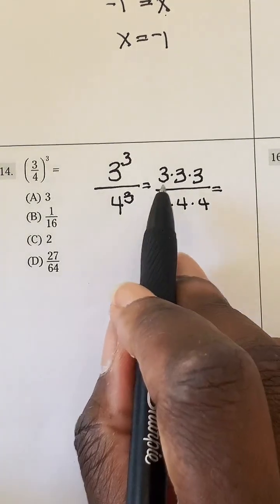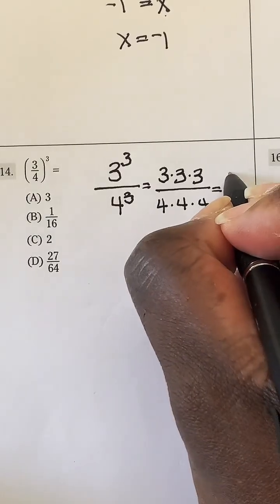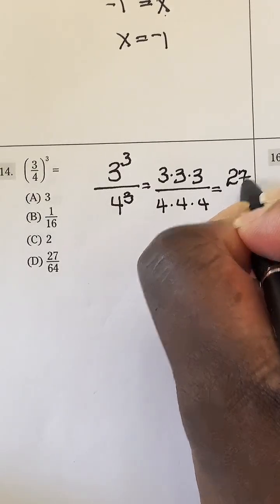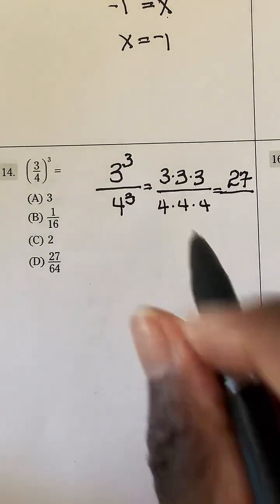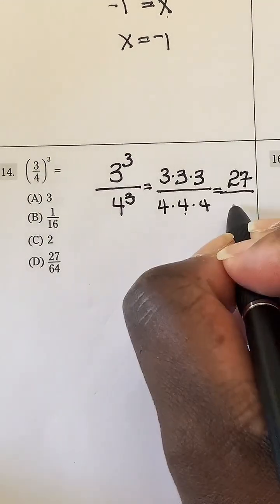Okay? So 3 times 3 gives me 9. 9 times 3 gives me 27. Okay? 4 times 4 gives me 16. 16 times 4 gives me 64.